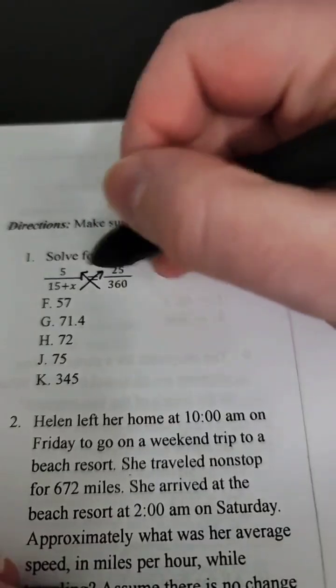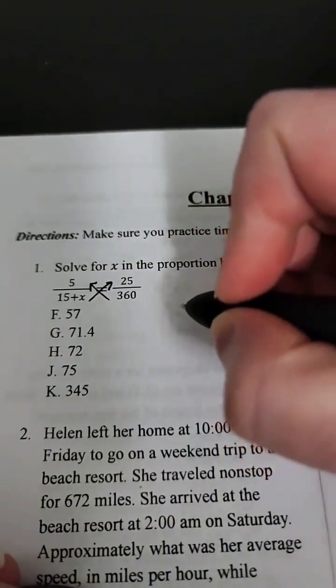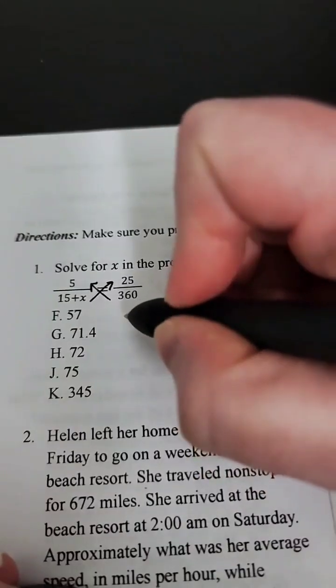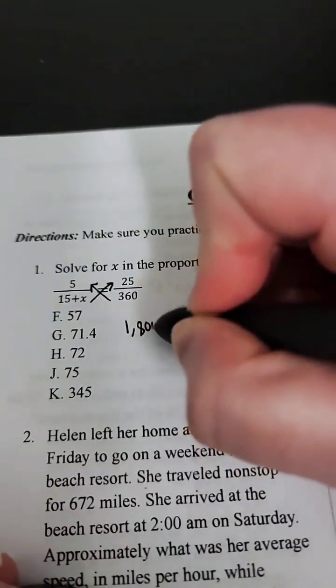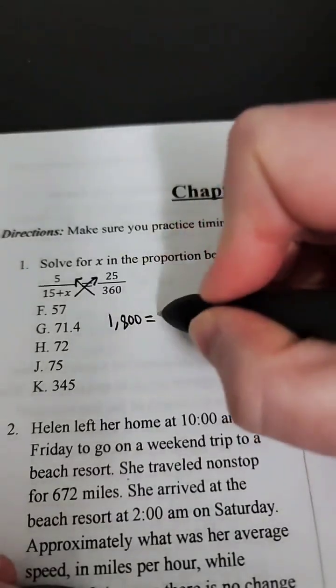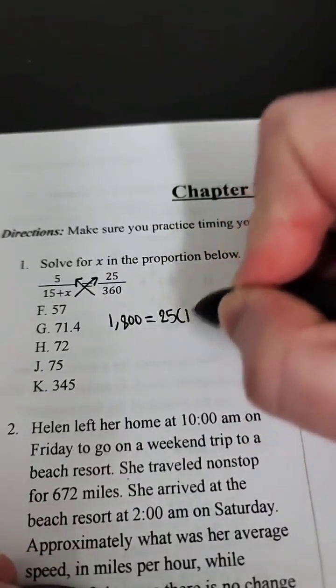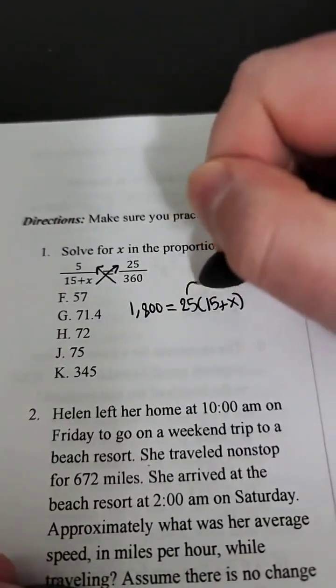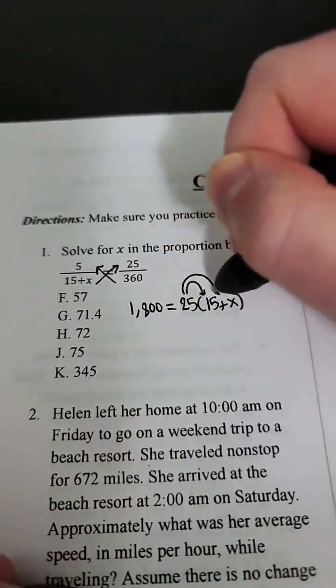So what we're going to do is cross multiply. So we're going to do 360 times 5, which is going to be 1,800. And that's going to be equal to 25 times 15 plus x. So this is a number pressed up against parentheses, so we have to do distributive property.